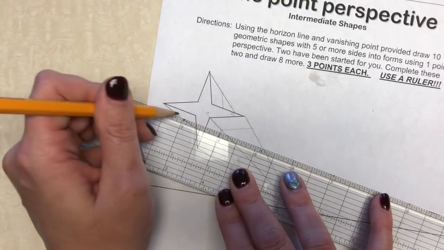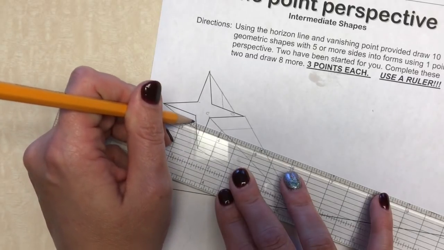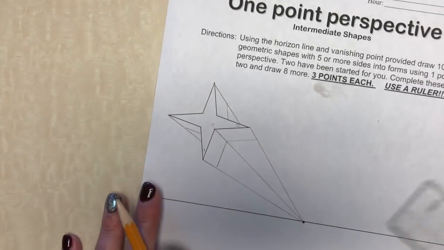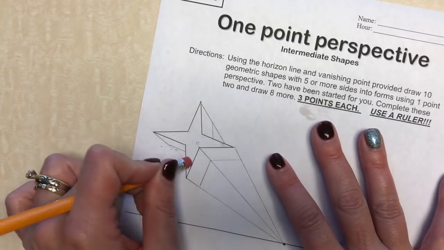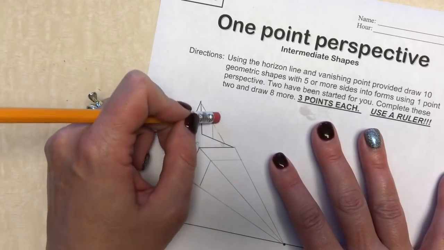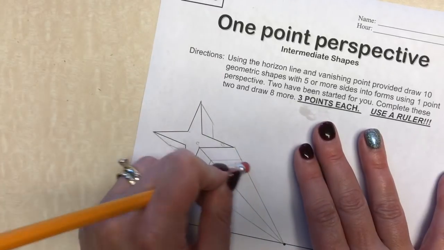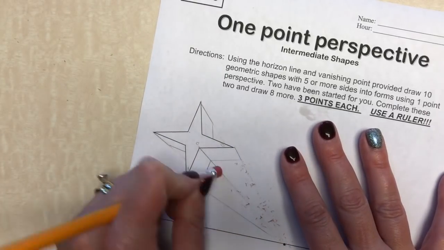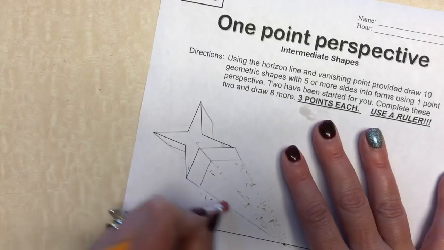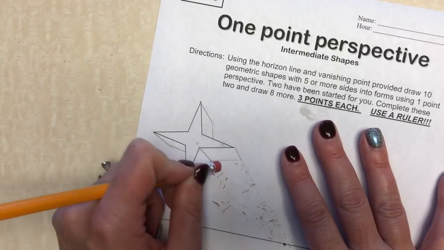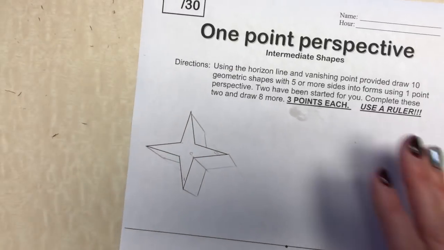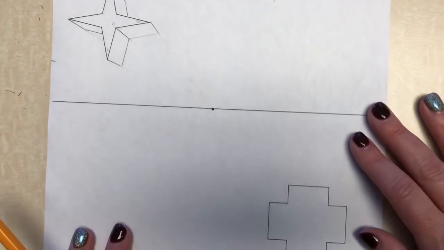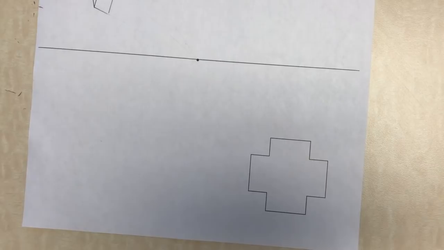I'm going to use my other corner, opposite corner for reference and draw that shape in. And then I already erased my extra guidelines. And then I have a three-dimensional star. Just like that.